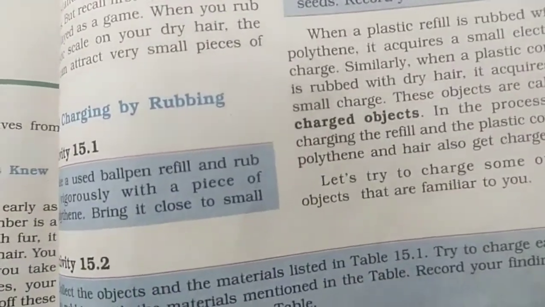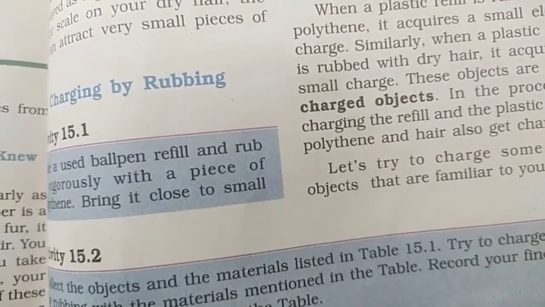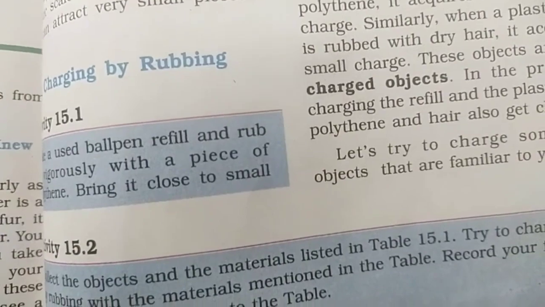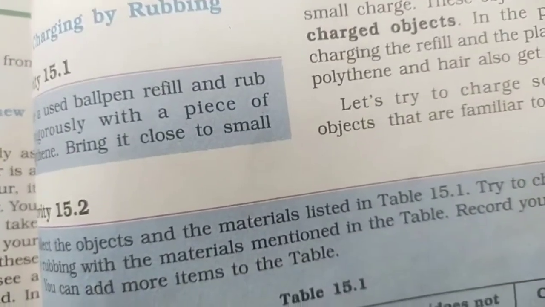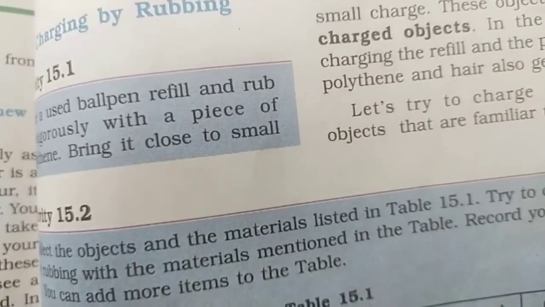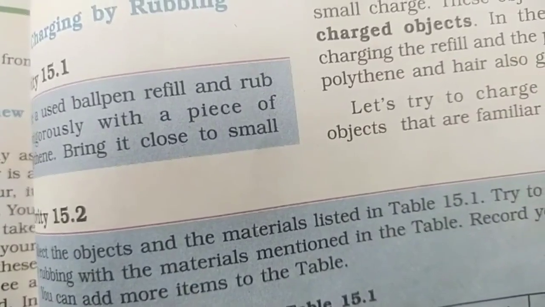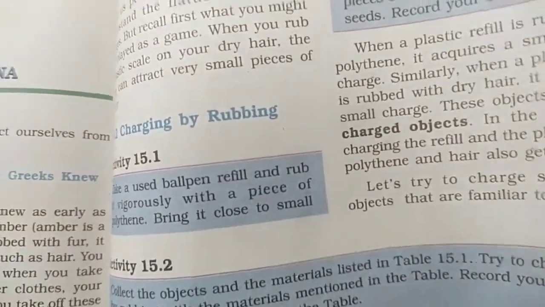Similarly, when you rub a plastic scale with the hair, then the scale becomes charged and it will attract paper pieces or pieces of polythene. So that scale became charged because we have rubbed it. So by rubbing we have charged our scale.